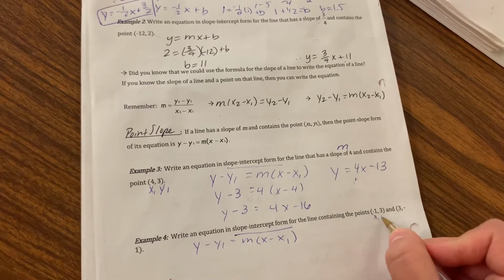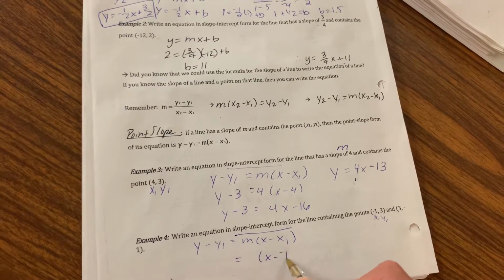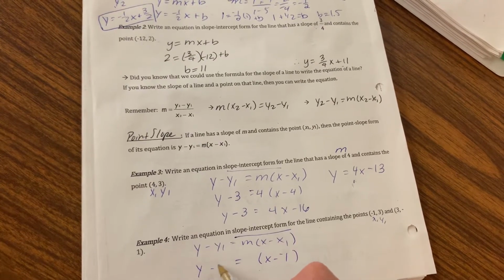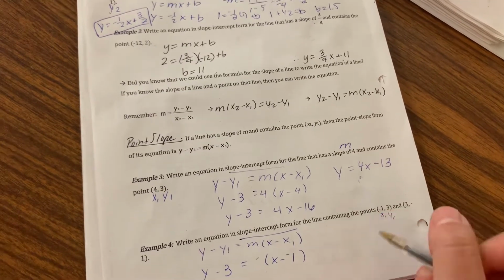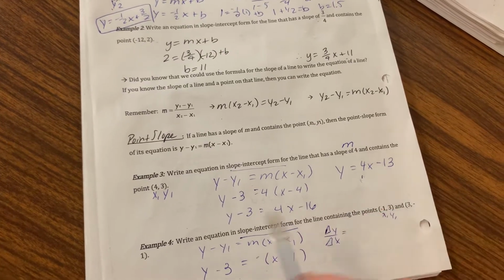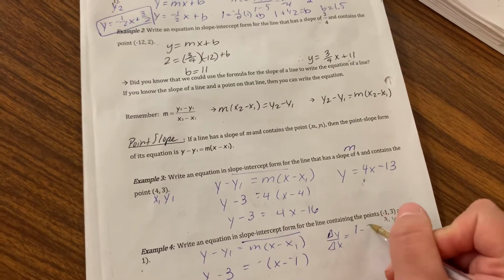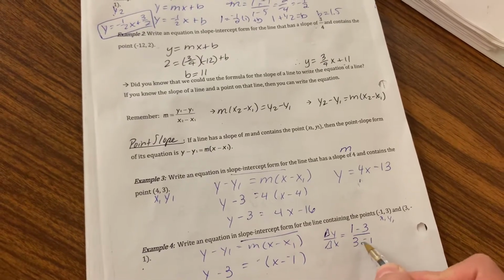Okay, you have x1, y1, so I'm gonna replace my x1 with -1. I'm gonna replace my y1 with 3. You could use the other point, and then they want you to replace m. So you have to do change of y over change of x, which is 1 minus 3 over 3 minus -1.